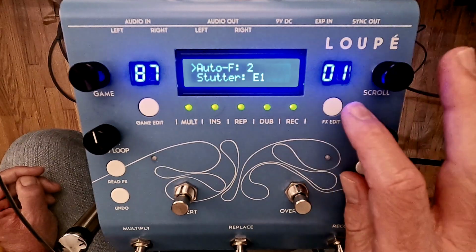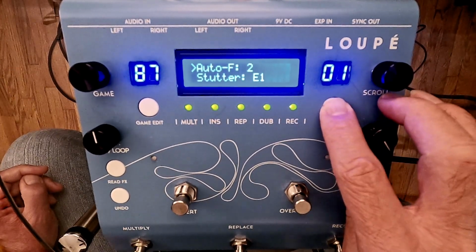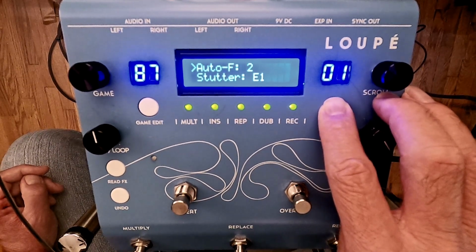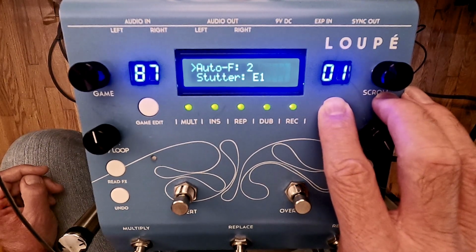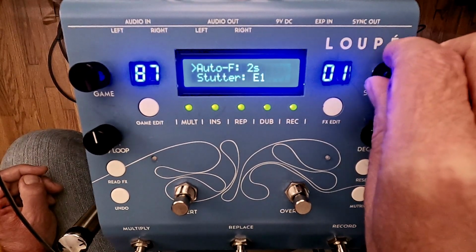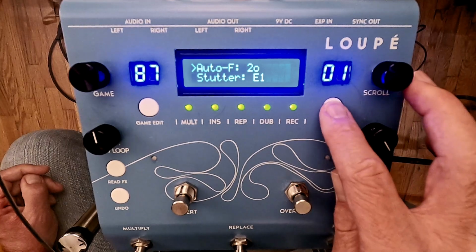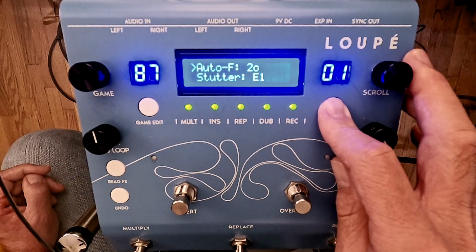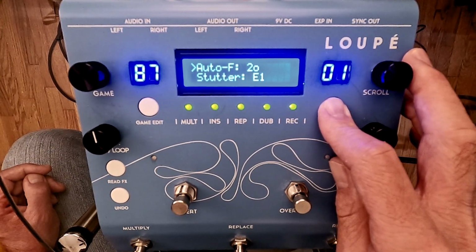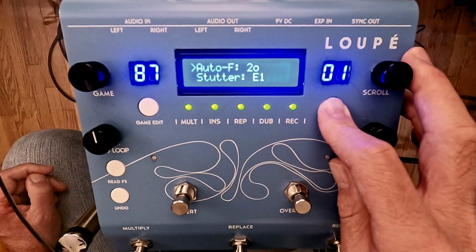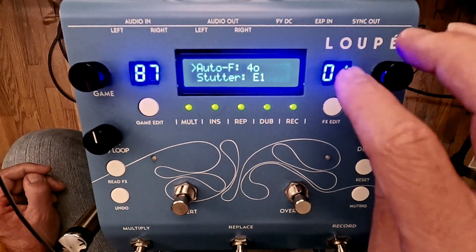So now let's have it change halfway through the loop. Now let's have it change dotted quarters halfway through. And let's do twice as fast as that.